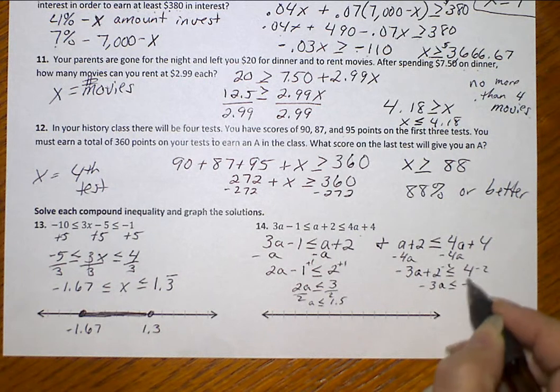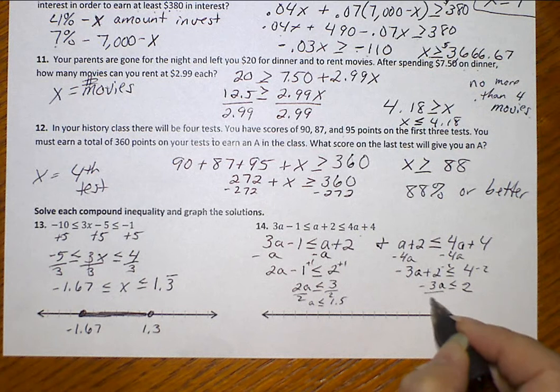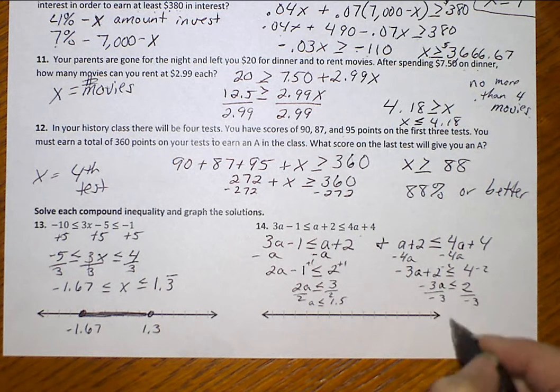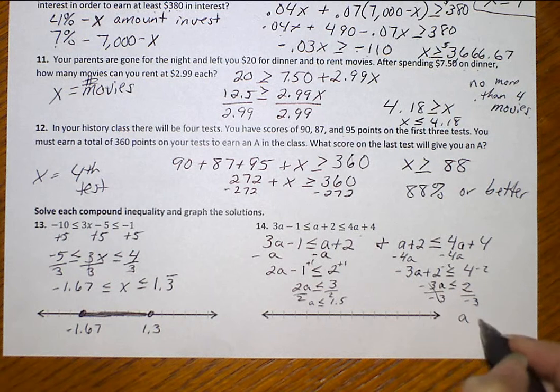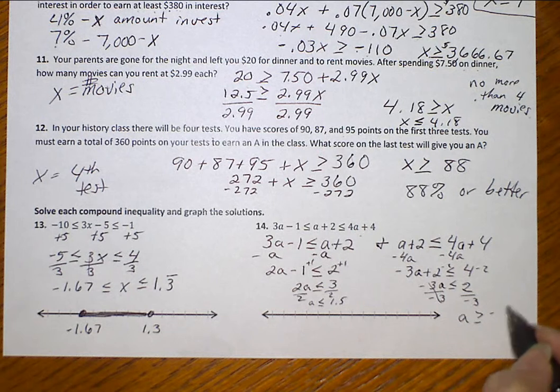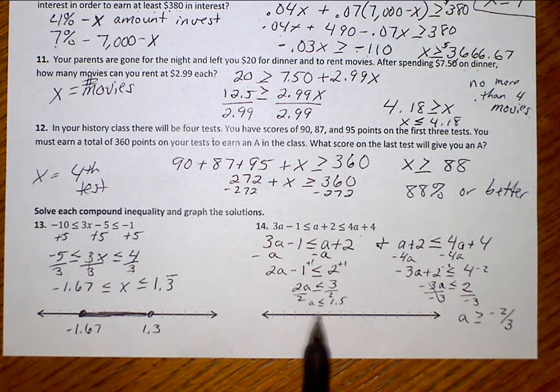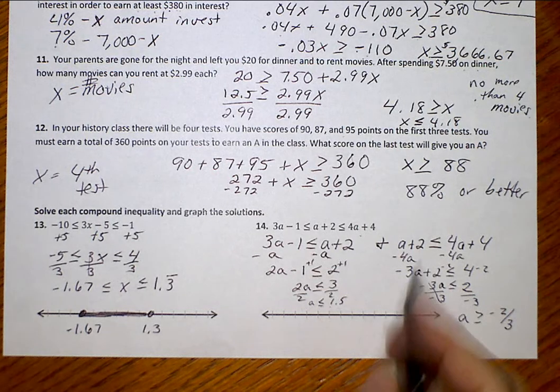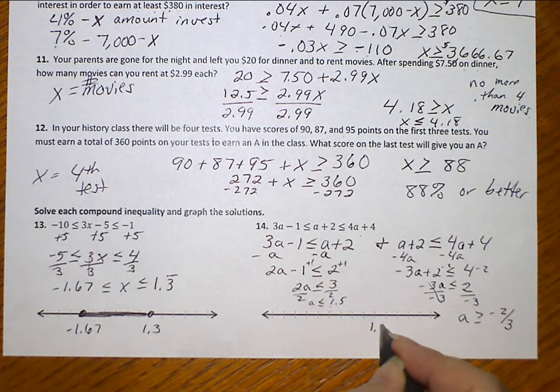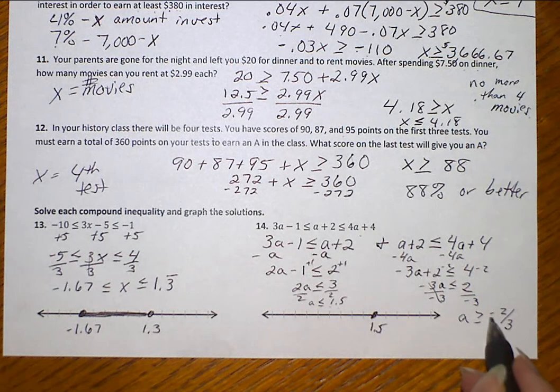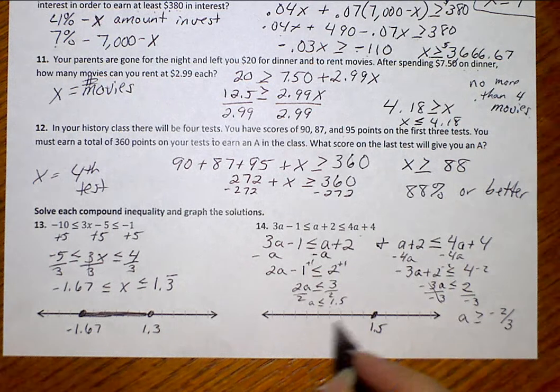And then I'm going to divide by a negative 3, and you gotta flip the sign, so a is greater than or equal to a negative 2/3. So it says that it is less than 1.5 and greater than a negative 2/3. So it's in between here.